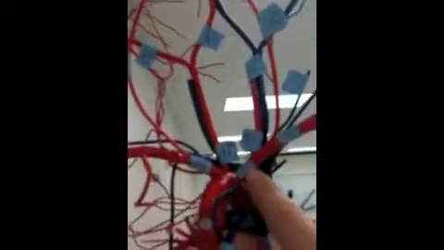Okay, so left subclavian artery, down into the axillary artery, brachial artery, radial, and ulnar artery.